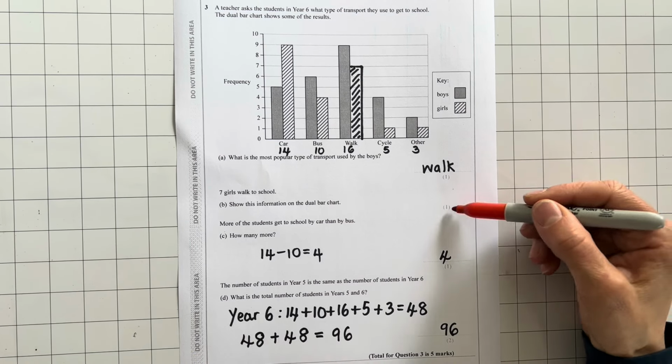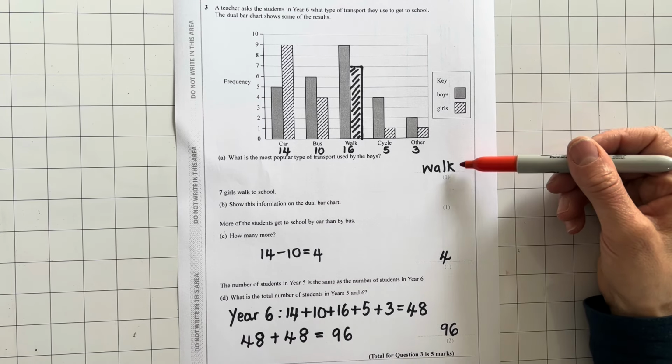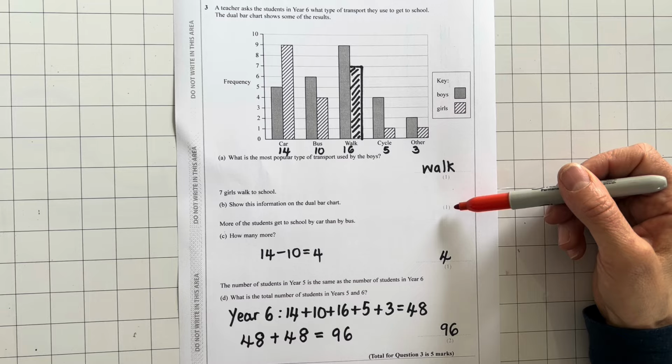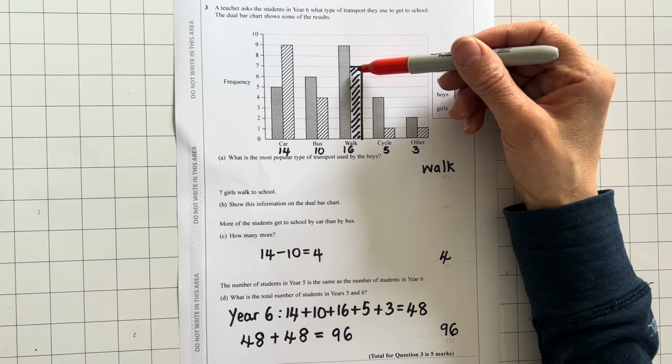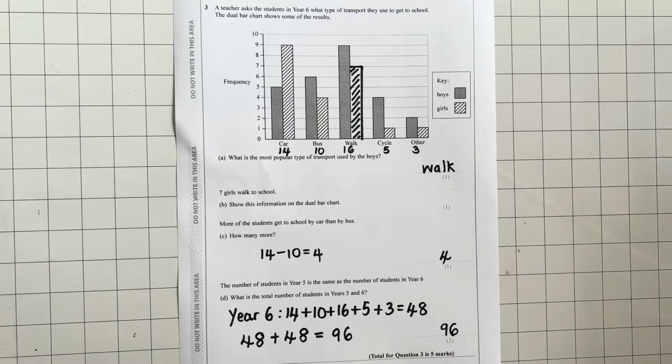Parts A, B and C are all worth 1 mark each. So you get the mark for answering walk. For part B, you get the mark for the correct bar with a height of 7. And part C, you get the mark for 4.